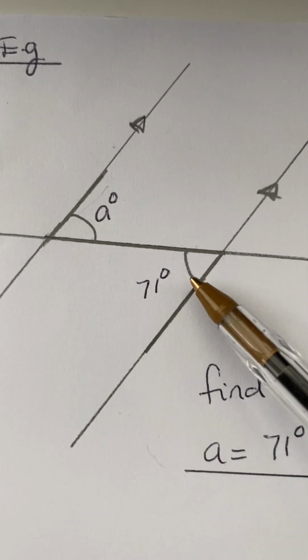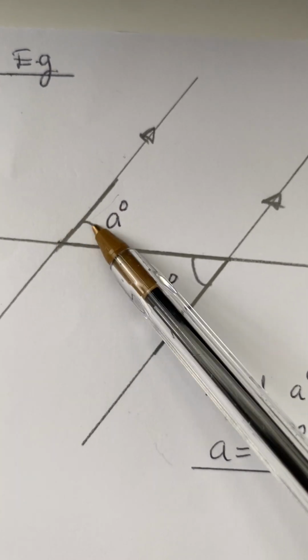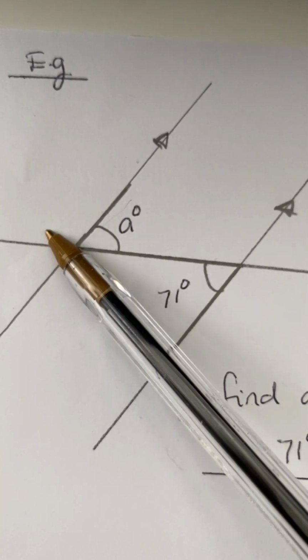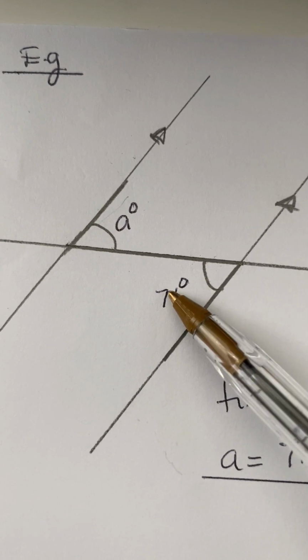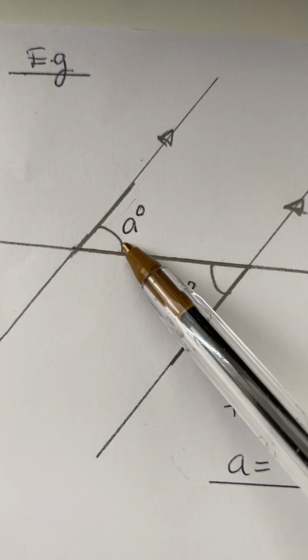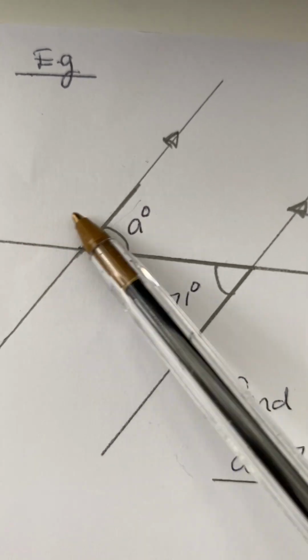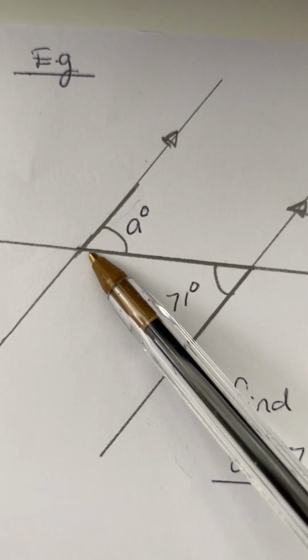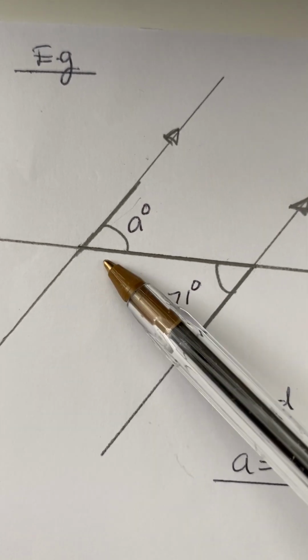Even if you've not been asked to find this, and you've been asked to find this angle here, you should be able to use this knowledge to find this angle, using the angle on a straight line or the angle at a point.